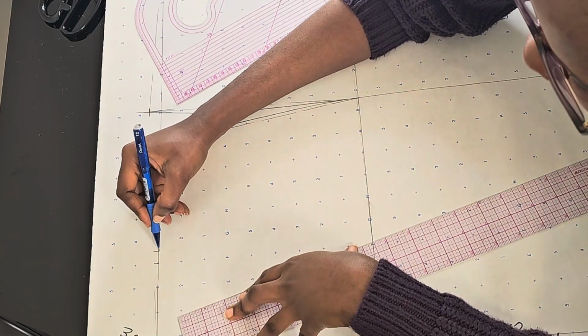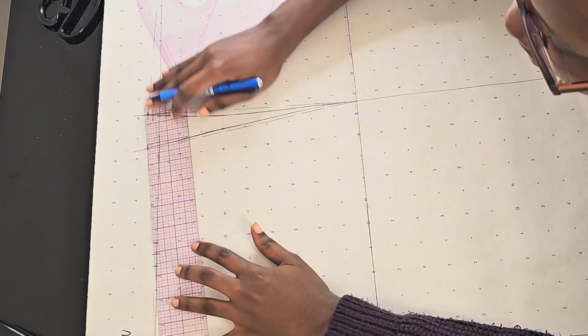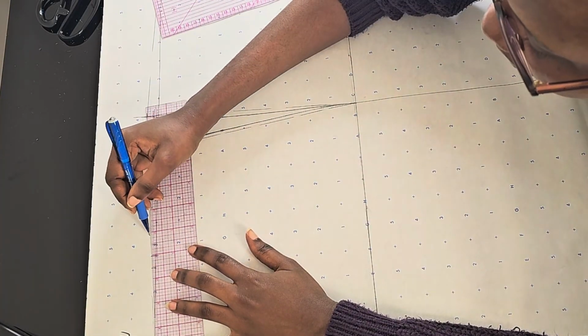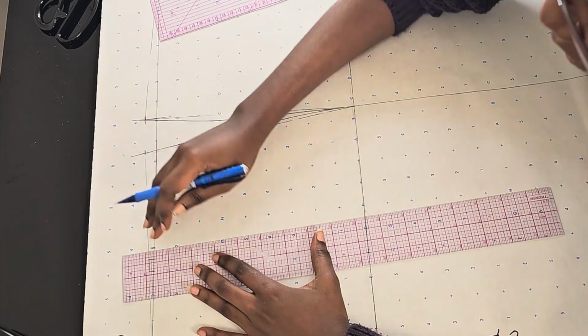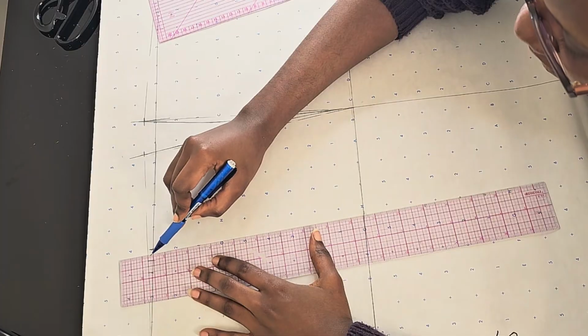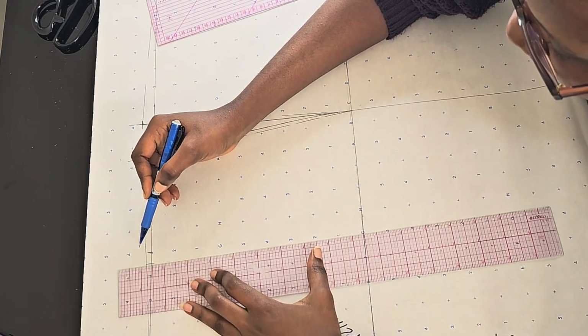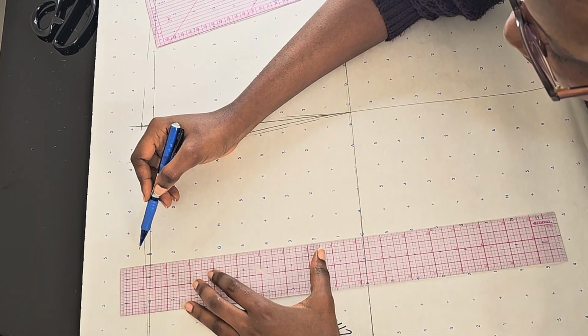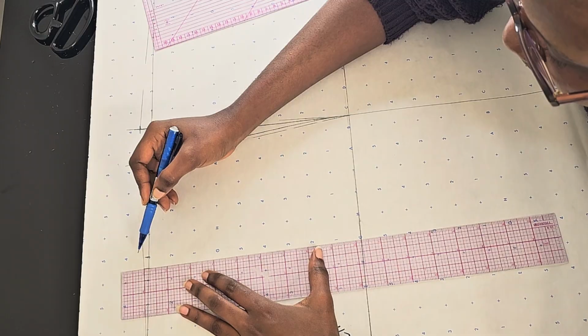So what I'm going to do is measure 4 inches from this line. This is the 4.5 line, right? So I need a line here. I'm going to angle my ruler where this line on my ruler is matching this line here, and I'm going to mark 4 inches.